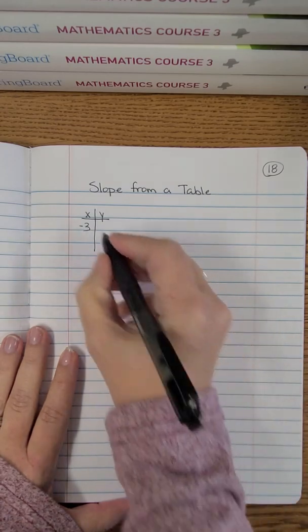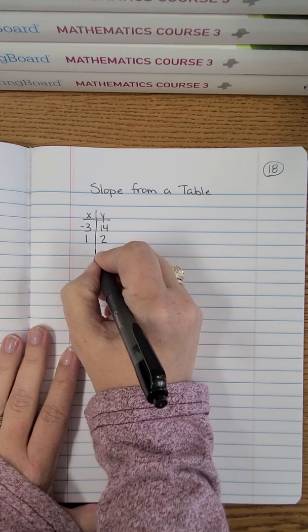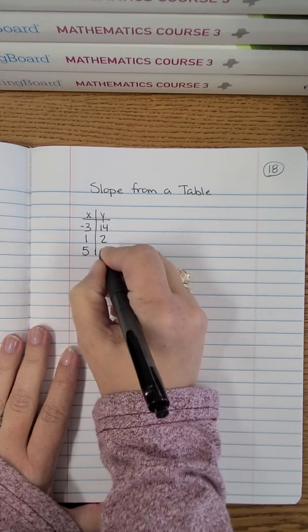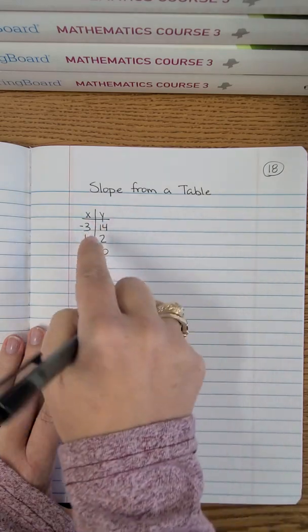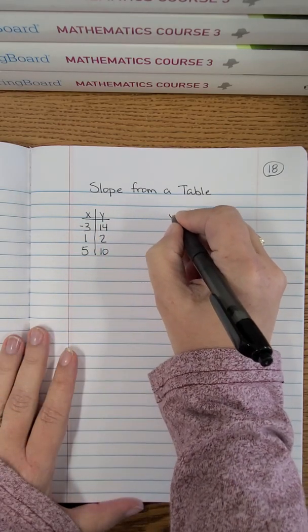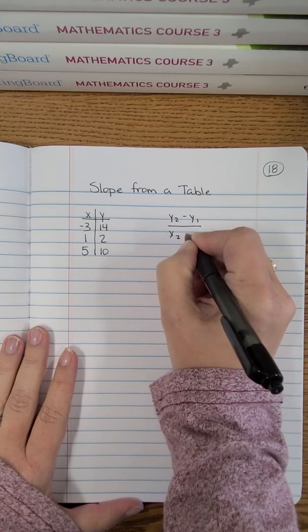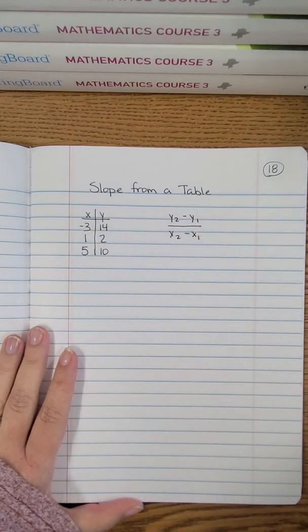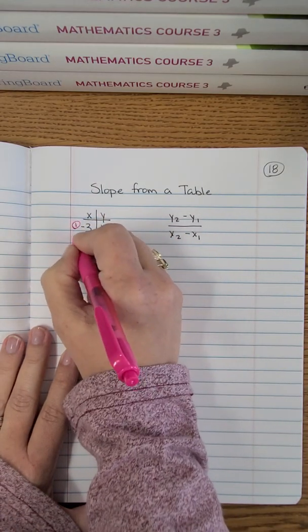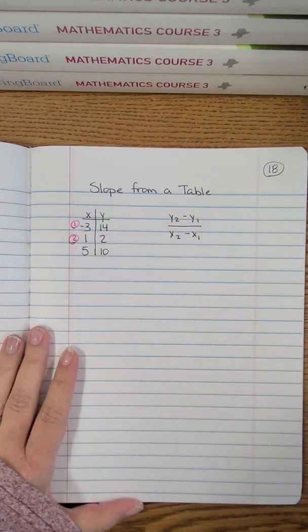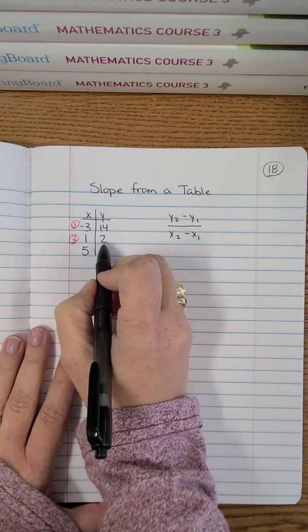Okay, so I'm going to start with -3 and 14, 1 and 2, and 5 and 10. So as a reminder, when we were doing our points, you can think about these as points. We did y2 minus y1 and x2 minus x1. So we're going to do that same thing. We're going to label these. This is going to be point 1 and point 2. So here's my x1 and my y1, my x2 and my y2.